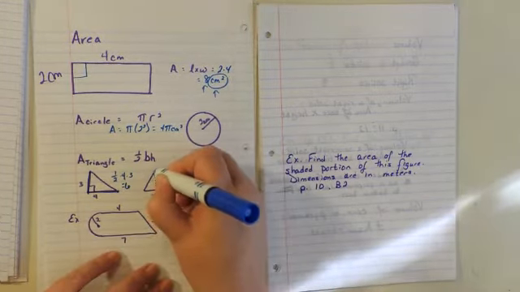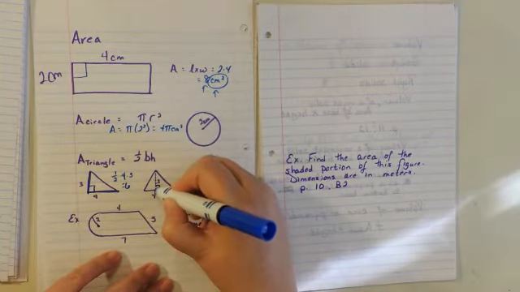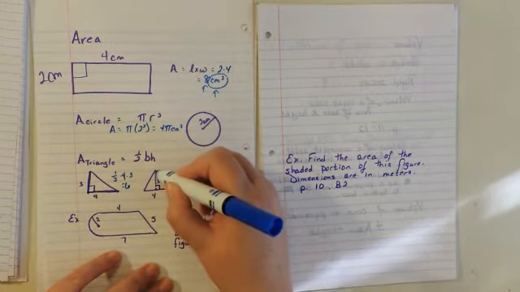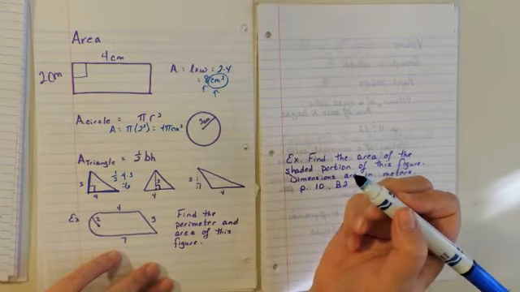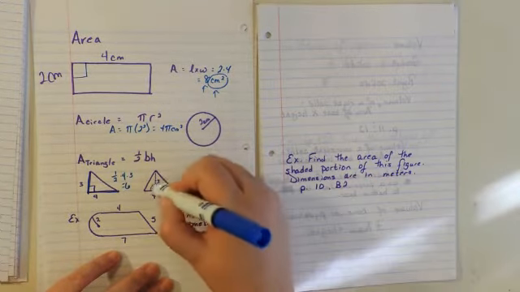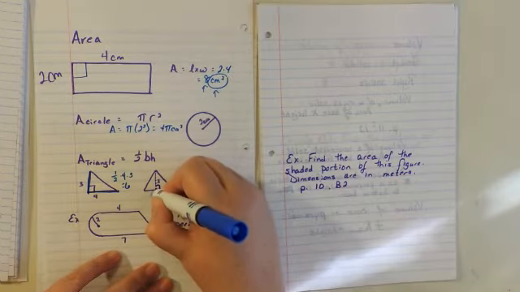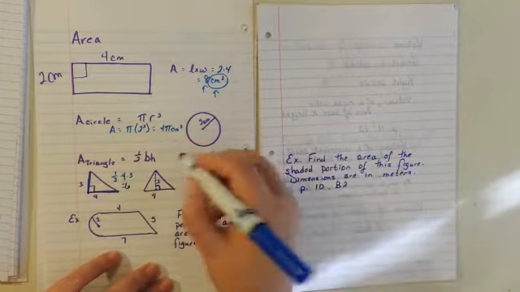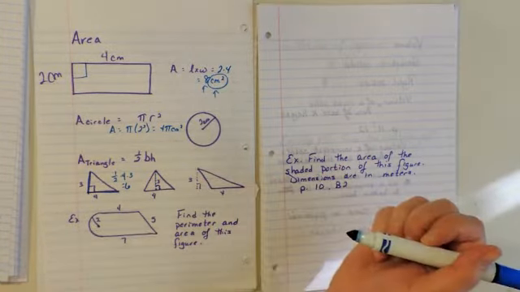So the height is going to be from a line from the center of the base to the top of the point at a 90-degree angle with the base. Okay? So in this case, the base is 4 and the height is 3. So we're still doing 1/2 times 4 times 3, which is still 6.